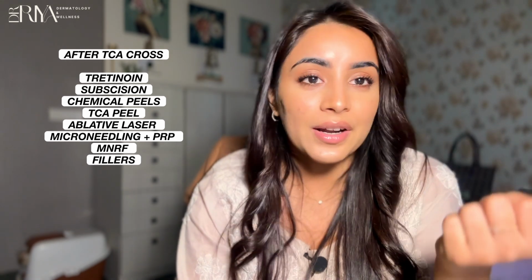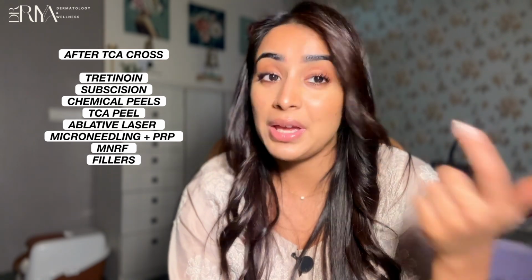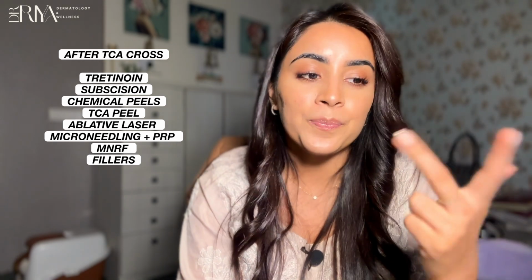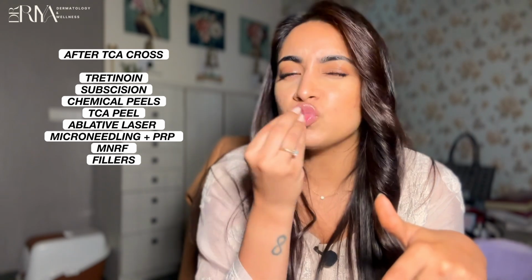The next step that I would personally add is a retinol, because the combination of a retinol, which helps in skin remodeling, and a TCA Cross, which is making that injury, is just great. Then we'll move to doing glycolic acid peels or salicylic acid peels on a more regular frequency. And if somebody wants to go an extra mile, a TCA peel is such an amazing step to get here. I feel like microneedling and PRP is going to be the last on the list for me, because I feel like microneedling is just too much.